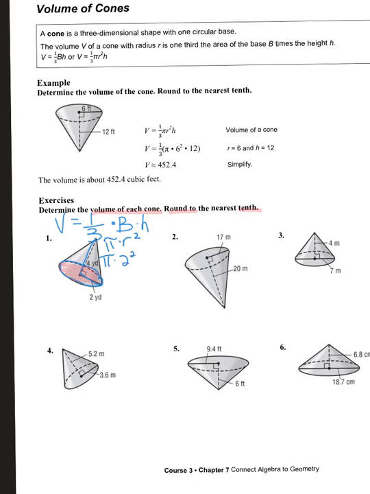And we also have 1/3 right there still. Times the height, which is 4. So we have 1/3 times pi times 4. Actually, we'll already just do that. 4 times 4 is 16. So we have 1/3 times pi times 16.